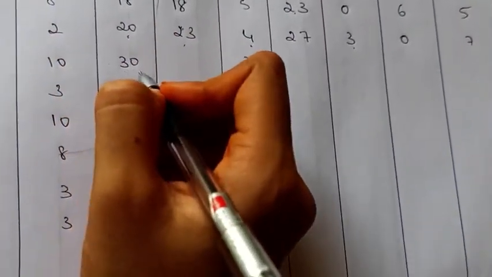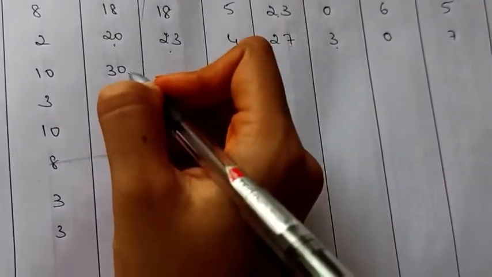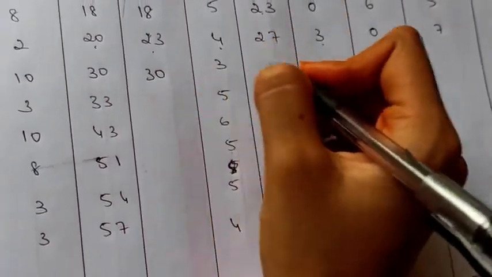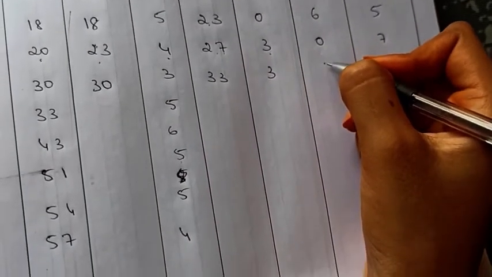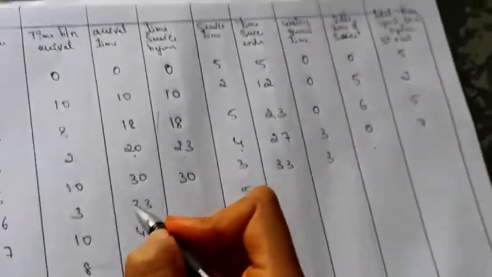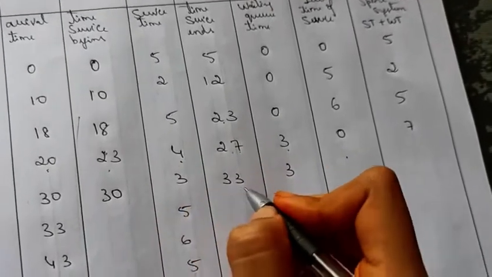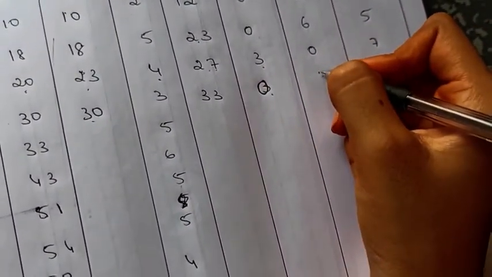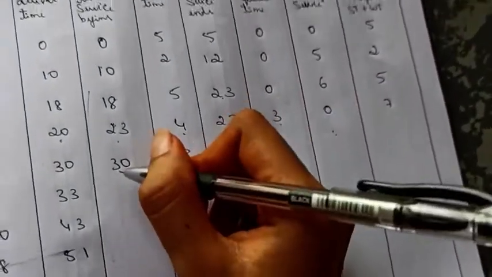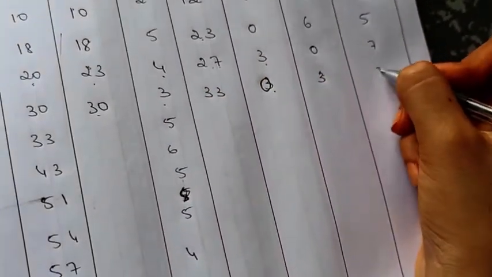Next, the customer comes at 30. Between 27 and 30, the maximum is 30. It ends at 33. He came at 30, he got service at 30, so he did not wait for any time and the waiting time is 0. But the idle time of the server is 3 minutes, because it ended at 27 and the next service began at 30. So total time spent in the system is 3 plus 0, that is 3.